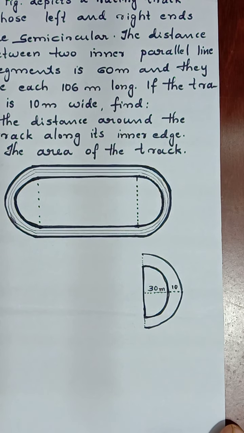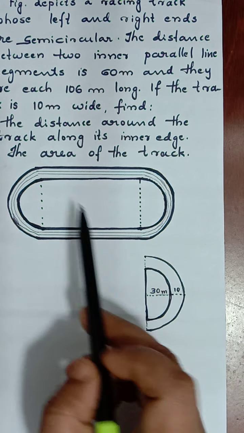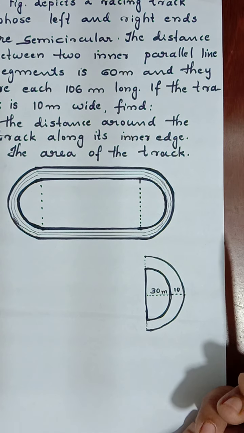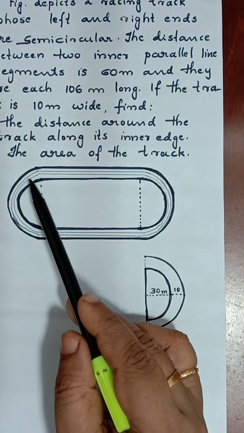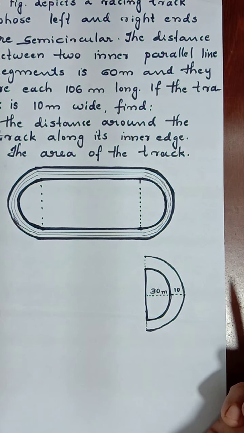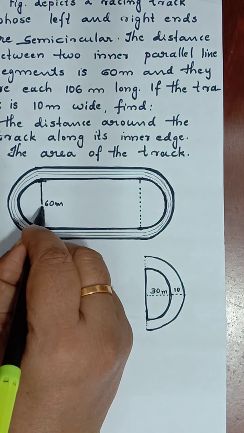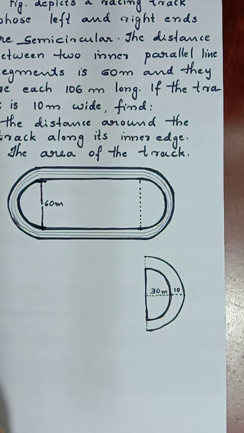It's simple, but you listen properly. Okay. The figure depicts a racing track whose left and right ends are semicircular. By dotted lines I have shown it. It's a semicircular area on the right as well as the left. The distance between the two inner parallel line segments is 60 meter. So this is 60 meter from here to here.